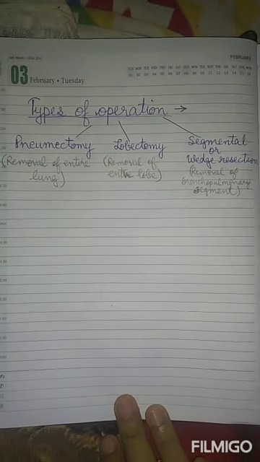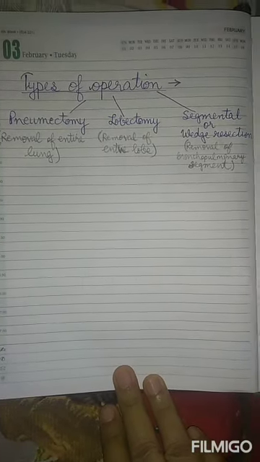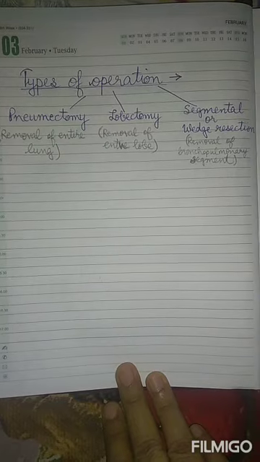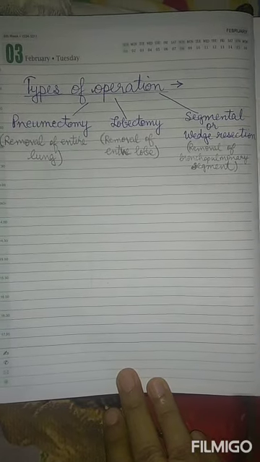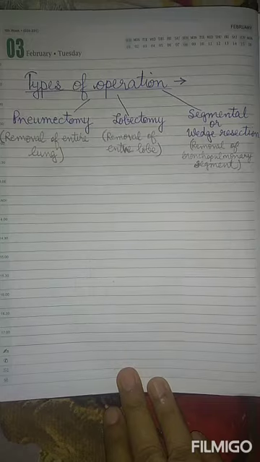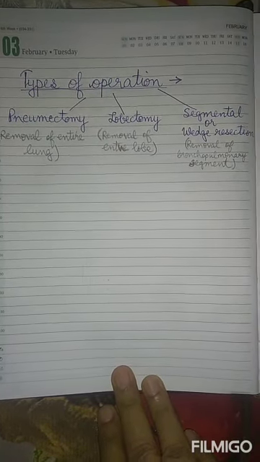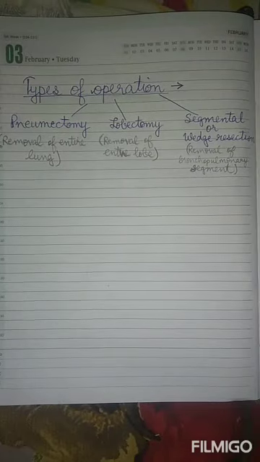Now next we'll be discussing the types of operation. Talking about pulmonary surgery, first will be the pneumonectomy. Pneumonectomy means the removal of the entire lung. Second is lobectomy. Lobectomy means the removal of the entire lobe. And third one is the segmental resection, where there will be removal of the bronchopulmonary segment.